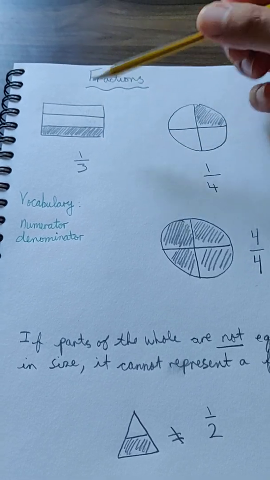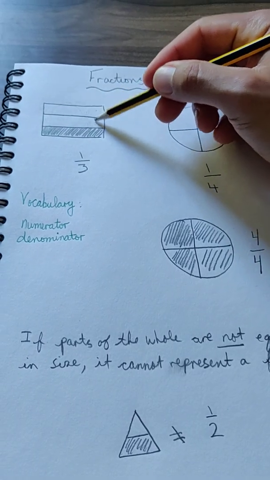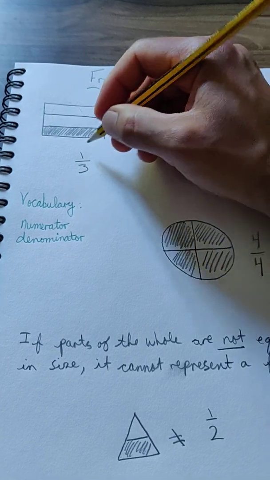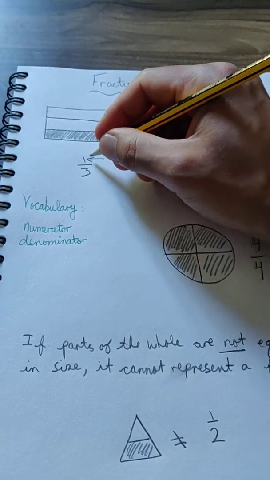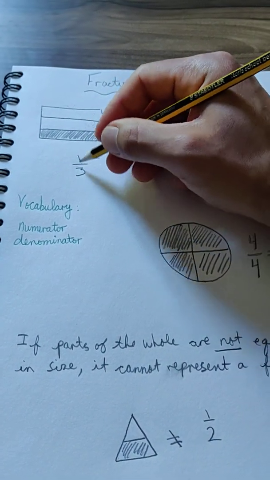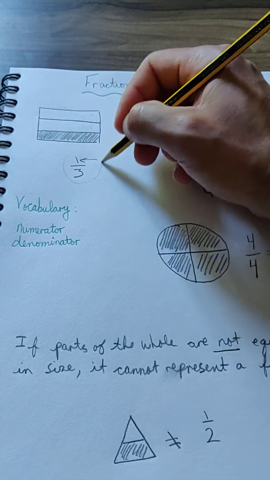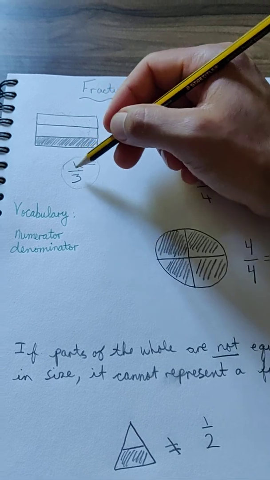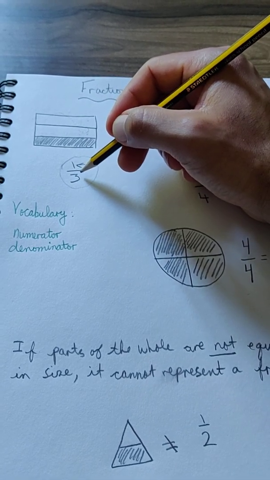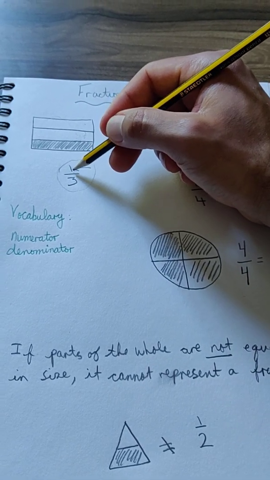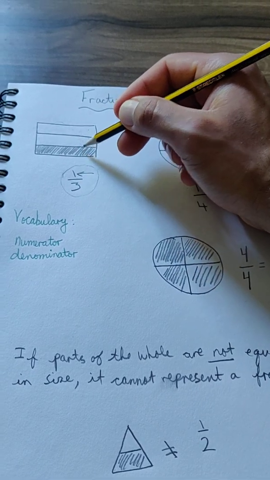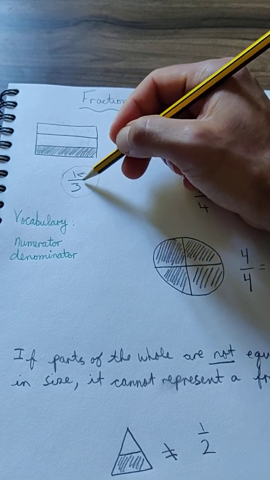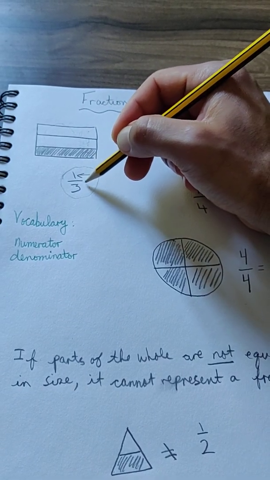In this case, we have got one out of those three shaded in, and we write it as a fraction, like this. So this is my pictorial representation, or a picture, and this is my abstract representation. So you will see fractions written as this, but also they can be represented in this way, pictorially, and then abstractly, how you ordinarily see them.